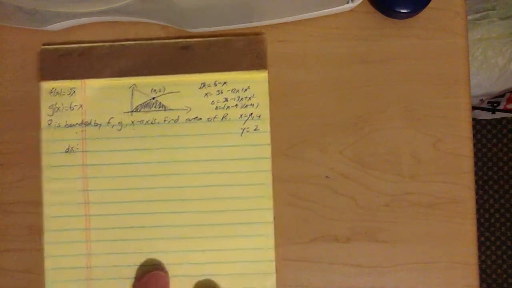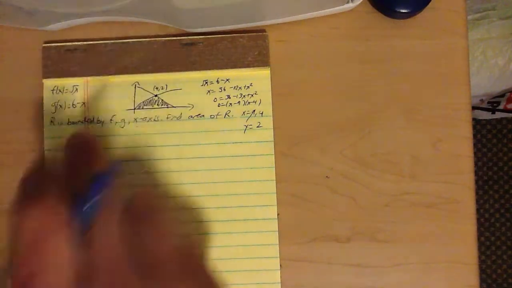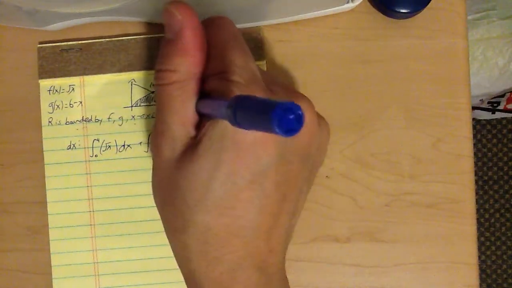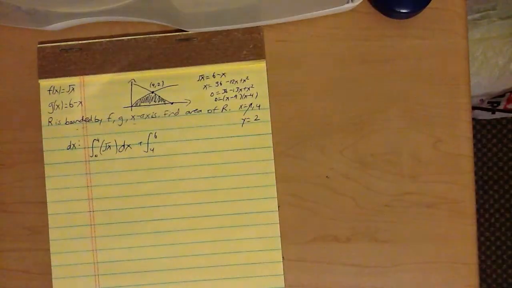Now, to find the area, we need to set up the integrals of upper curve minus lower curve. So this is from 0 to 4. Again, this is with respect to x, so look at the x points. Upper curve, square root of x, minus lower curve, which is 0, because it's the x-axis, dx. Plus integral from 4 to 6, because this point right here is x equals 6.